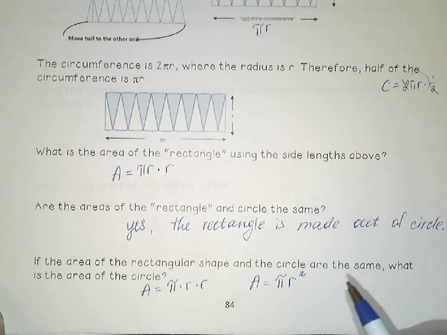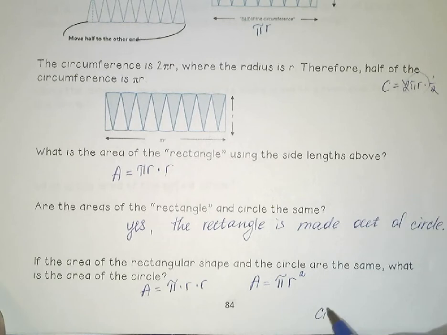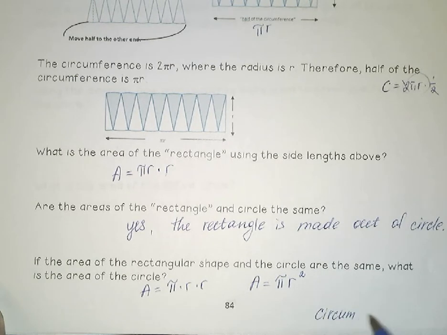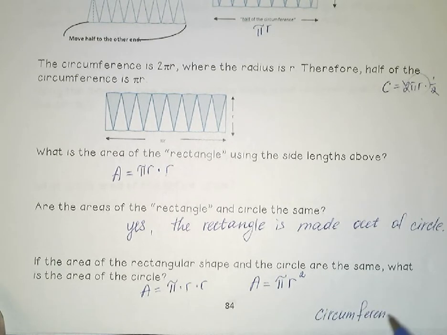That is different from circumference. If you remember, circumference can be found by multiplying 2 times r times pi. This one is pi times radius. Do not be confused with multiplying 2 by the radius. This is the radius multiplied by itself, and we just proved it by doing all of this work.